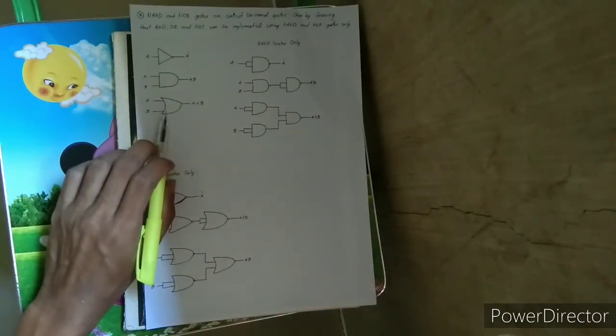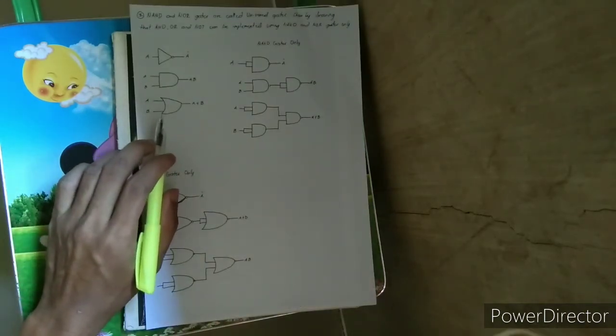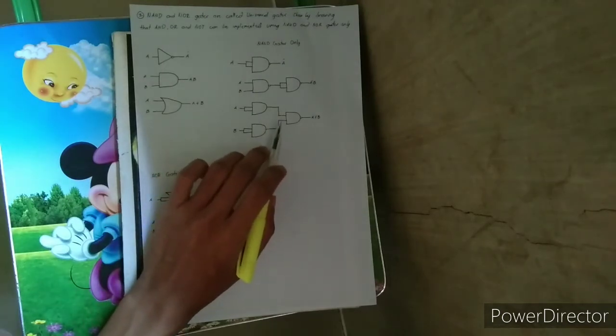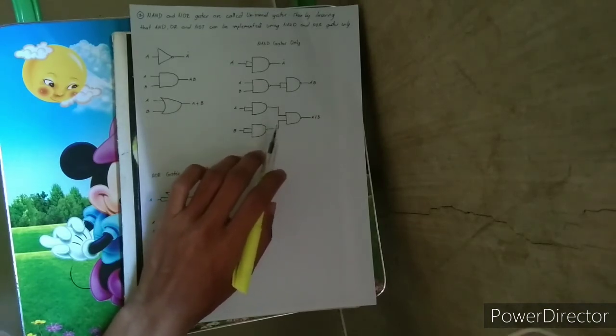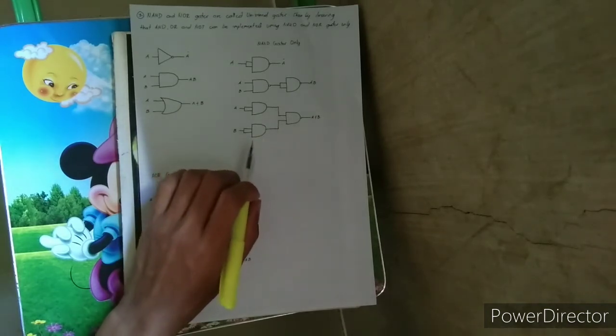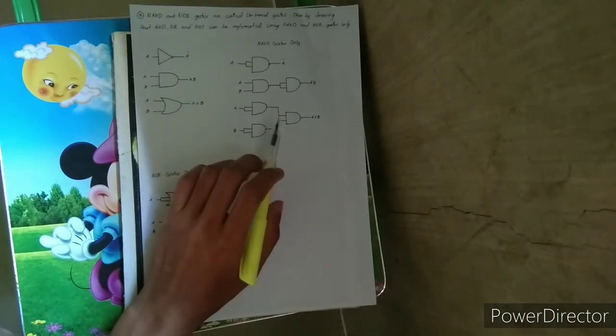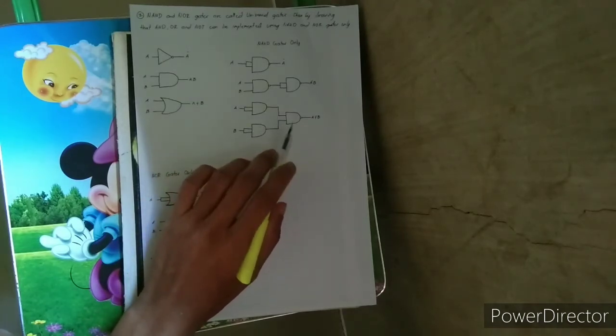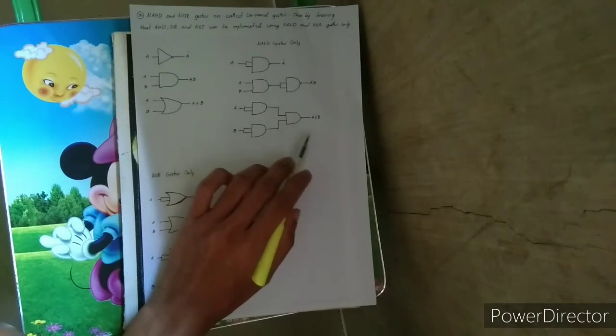In OR gate, implementing using only NAND gates, an OR gate can be replaced by NAND gates. So the OR gate is replaced by NAND gates with all of its inputs complemented by NAND gate inverters.